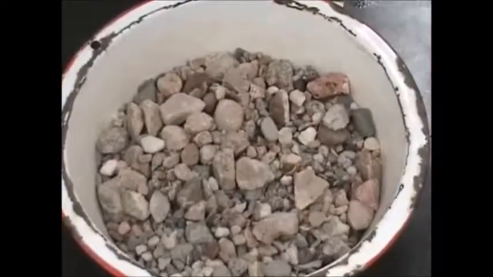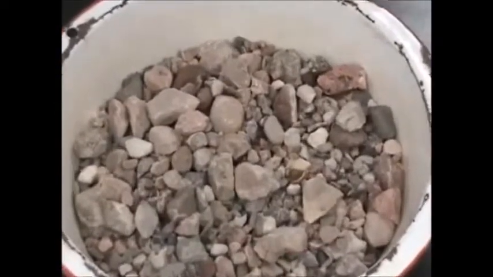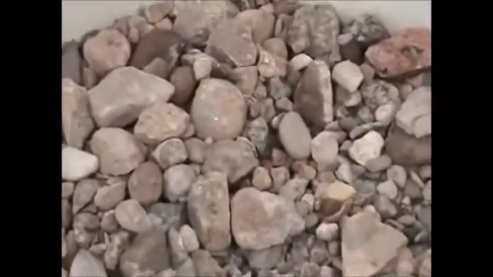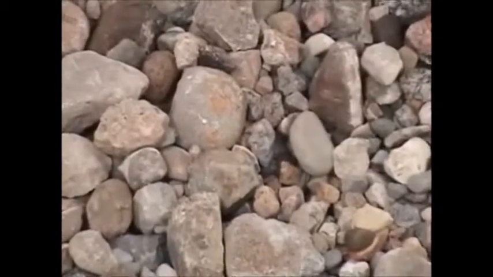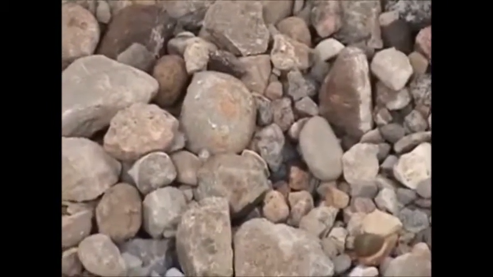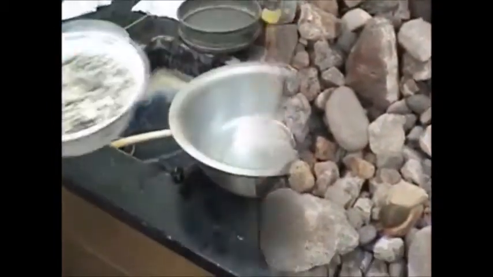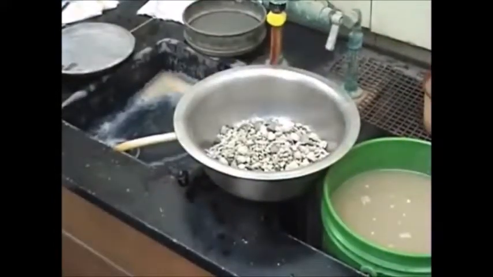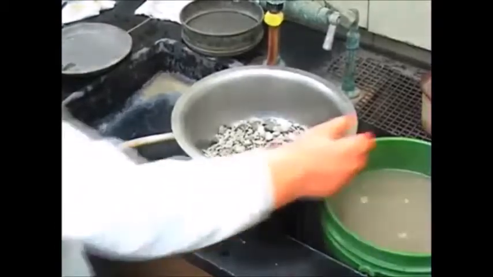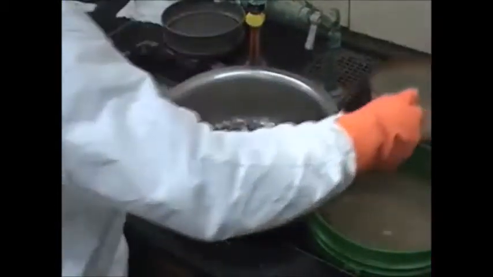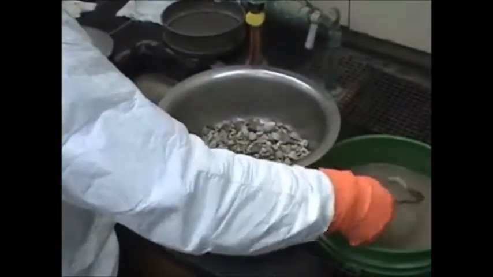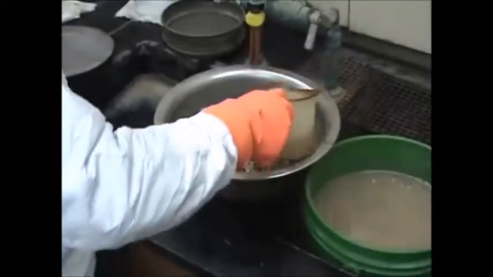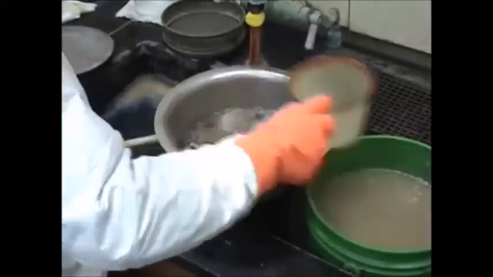For a coarse sample, the procedure is slightly different. First, this test is run on the +4 or coarse portion of the material. The material is placed into a container and covered with the zinc chloride solution. Again, you want the solution to be 3 times the volume of your sample.